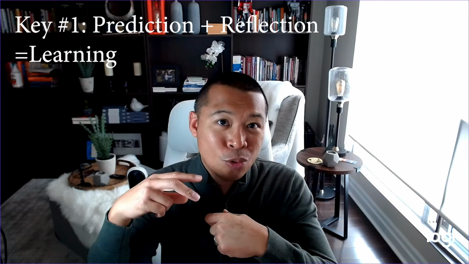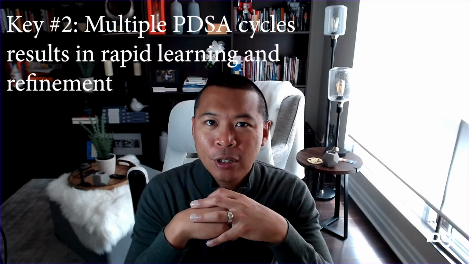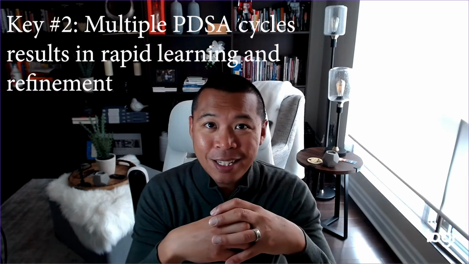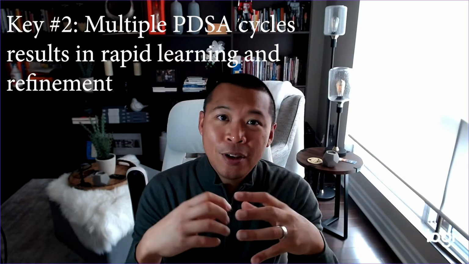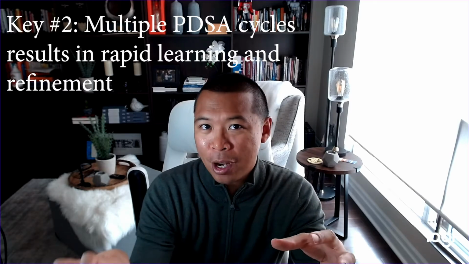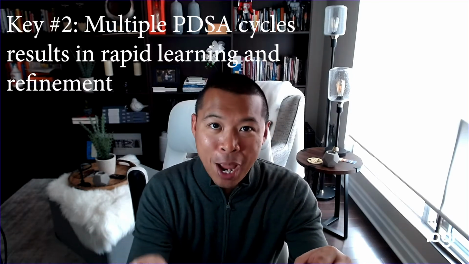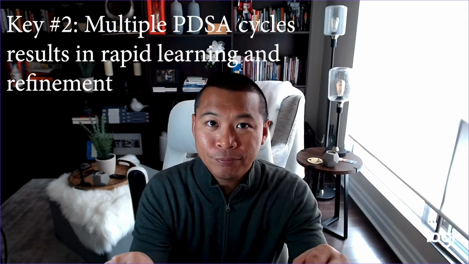I will offer two key points though. The first is that for individual cycles, prediction plus reflection is where the learning comes in. The key to this overall methodology, however, is to string several of these PDSA cycles together. And what you get if you do that is a gradual refinement of your intervention over time based on rapid, agile learning. So let's take a personal improvement example.